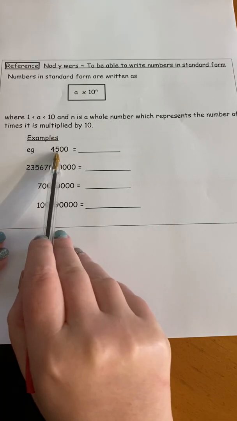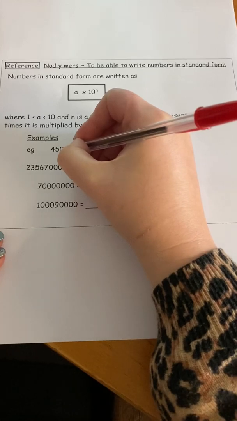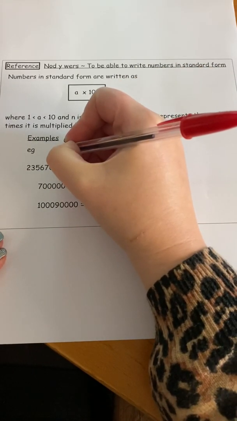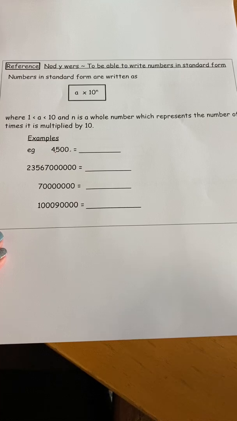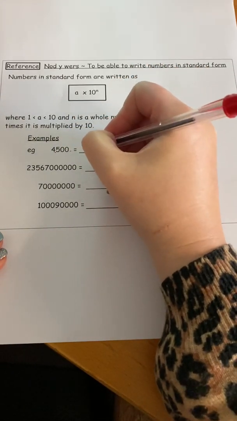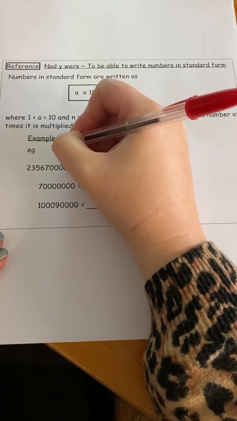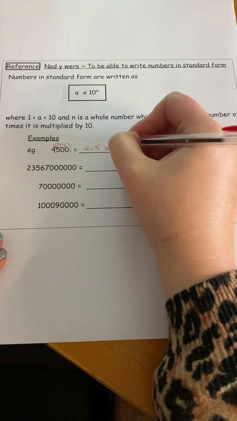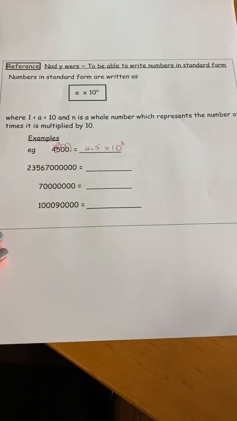So for example, 4,500, the decimal point would be at the end of the number, so it would be there at the moment. And thinking about where you can move it or put it in the number so the number lies between 1 and 10, I would move it to here. So the number then would become 4.5, which lies between 1 and 10. And then think about how many times you've moved it. So you moved it 1, 2, 3 times. So you say times 10 to the power of 3, because you moved it 3 times.